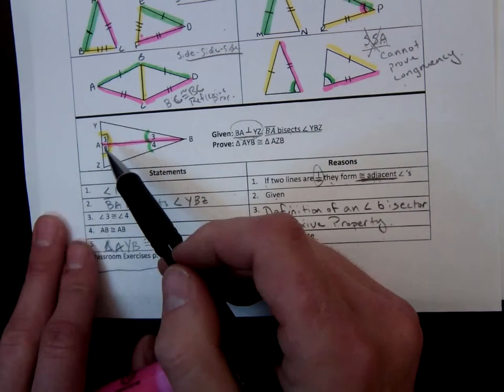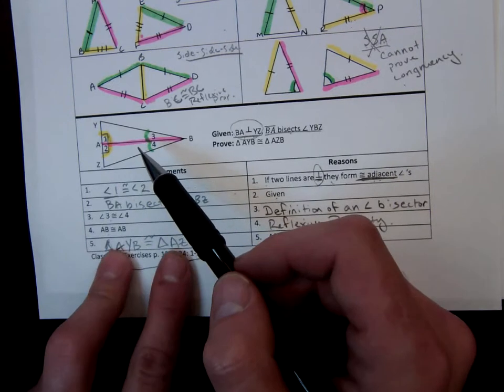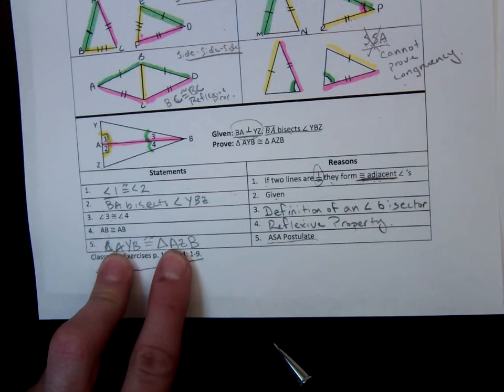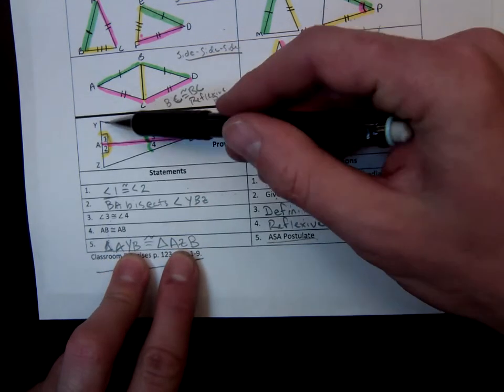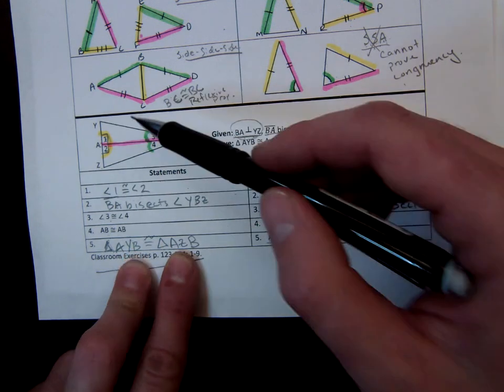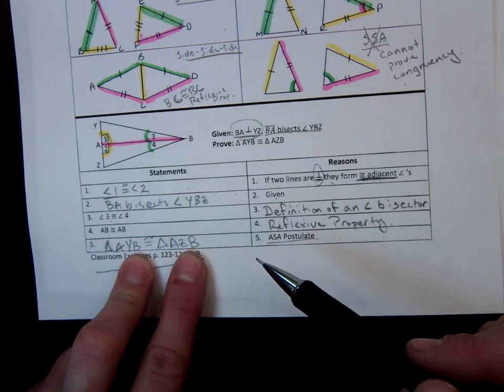Okay. And again, we can double check that those are corresponding. A's should correspond. Well, they both share A, so those are definitely both corresponding. Then we look at Y and Z. Those are definitely corresponding angles as well. And then B, of course, would correspond with B.